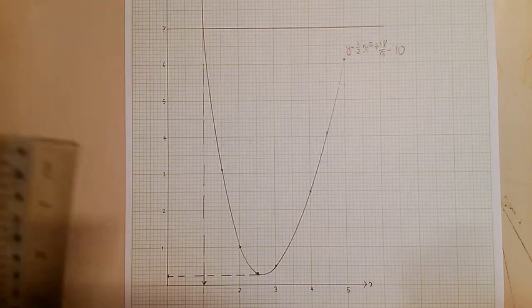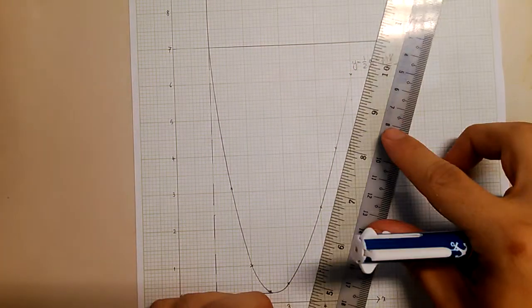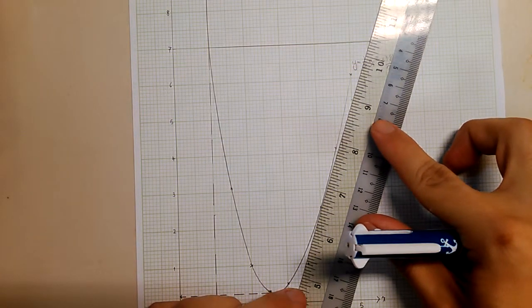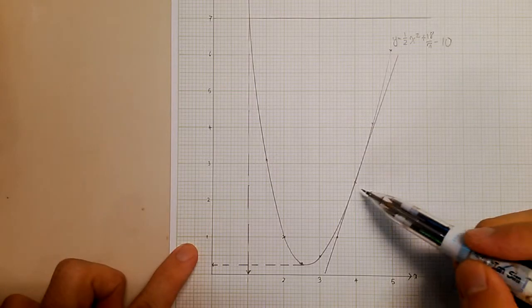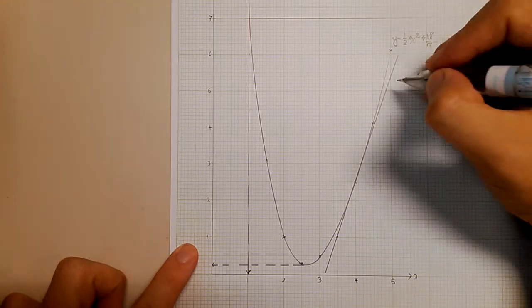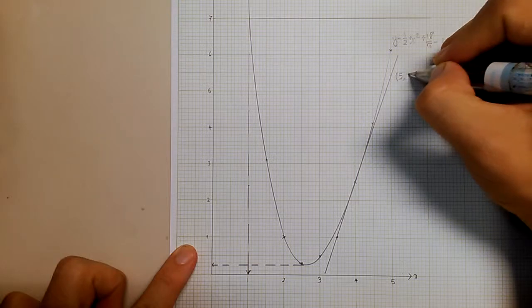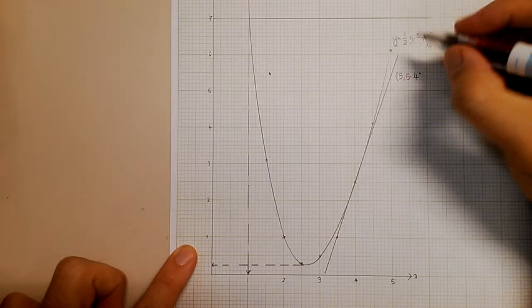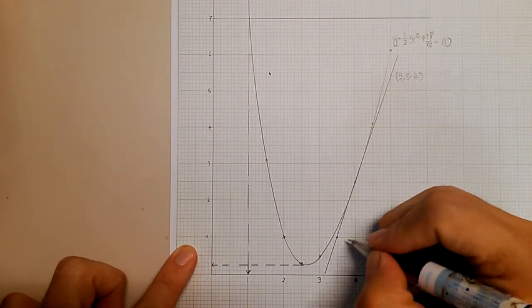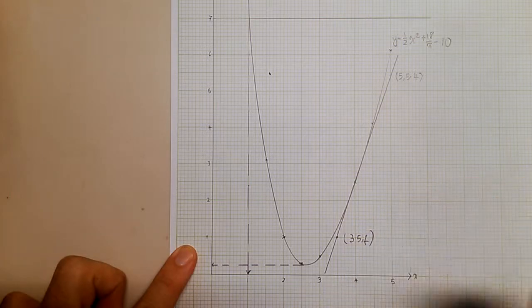Part 3, by drawing a tangent, find the gradient of the curve at x equals 4. x equals 4 is down here. Let me attempt to draw a tangent, which has been drawn at x equals 4. I pick out 2 points here. This point here is 5, 4. Oops. And the other point here is 3.5 and 1.